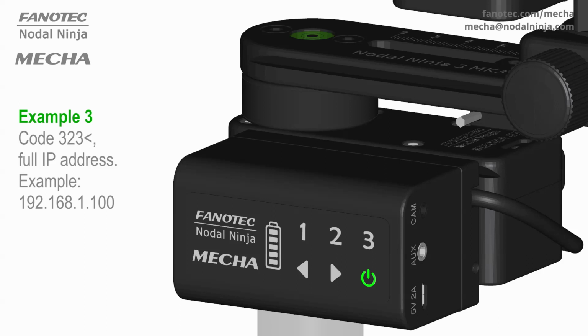An example of a full IP address. 1 9 2 dot 1 6 8 dot 1. Now follows the last part of the IP address, as in the previous example. Dot 1 0 0.